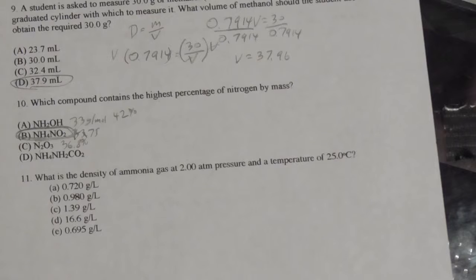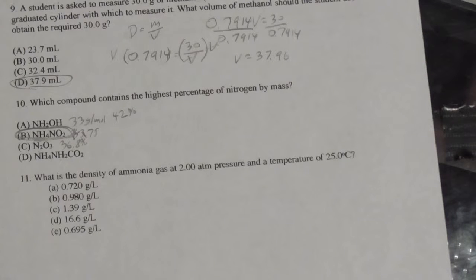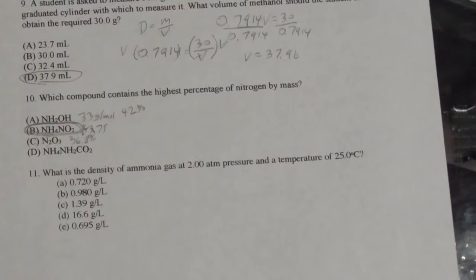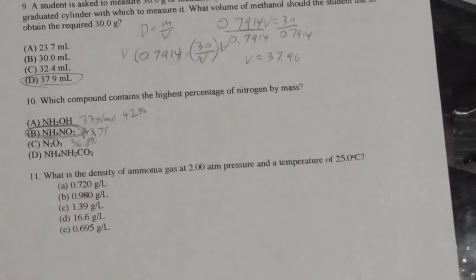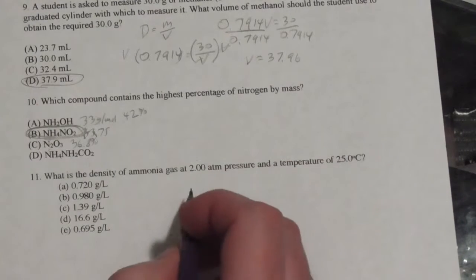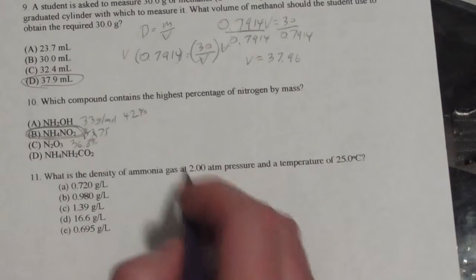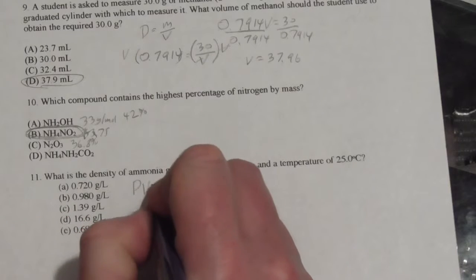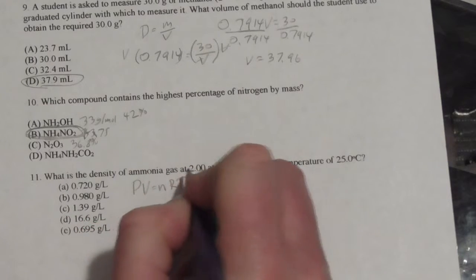Alright, last one. What is the density of ammonia gas at 2 atmospheres of pressure and a temperature of 25 degrees Celsius? That looks like quite a challenge. If I could figure out how many moles... I have 2 atmospheres. I can use the ideal gas law to solve this.